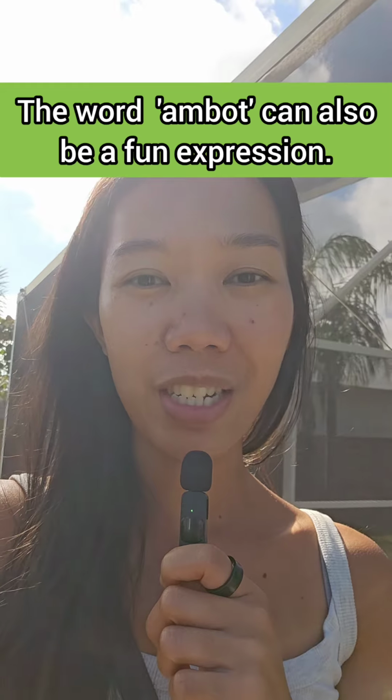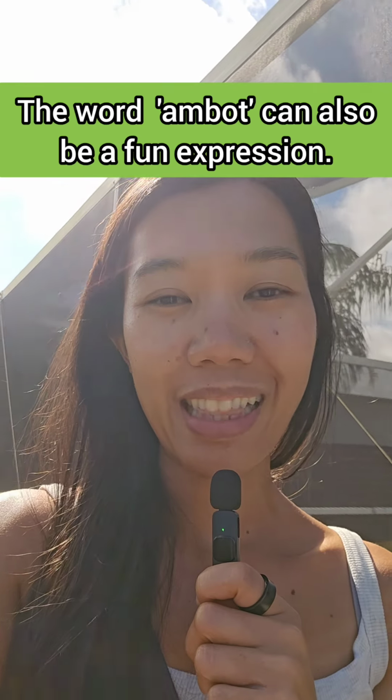Ambot can also be an expression of annoyance depending on how it is said. For example, ambot ni mo uy. I don't know with you. Ambot ni mo uy. The word ambot can also be a fun expression to indicate that someone is amused with what you said or how you acted. For example, ambot ni mo uy. So that one is a fun expression of ambot.